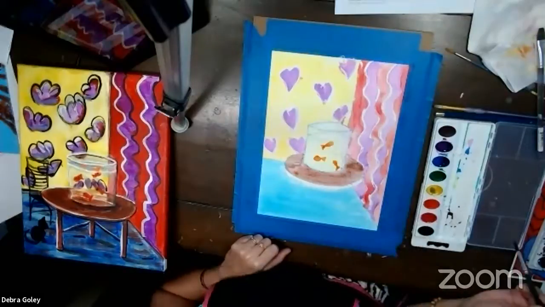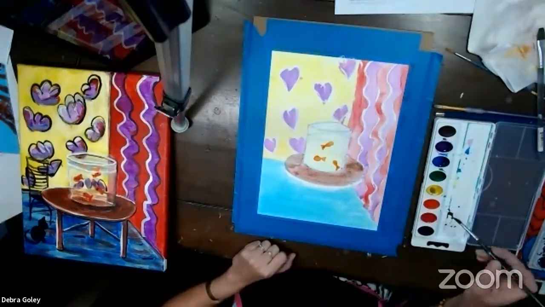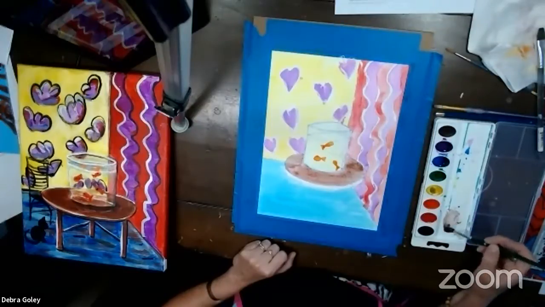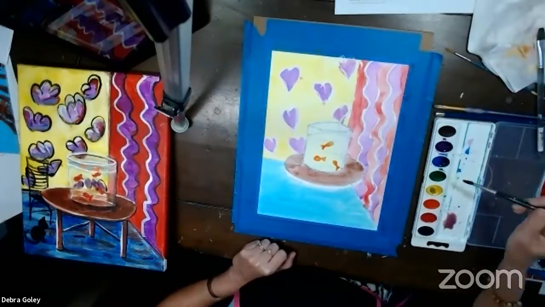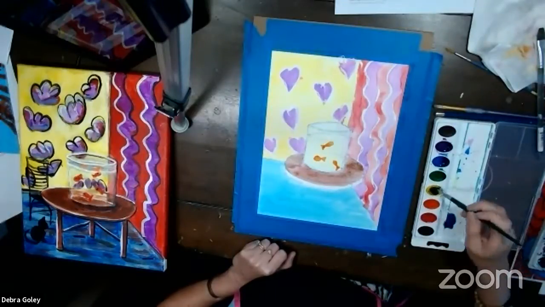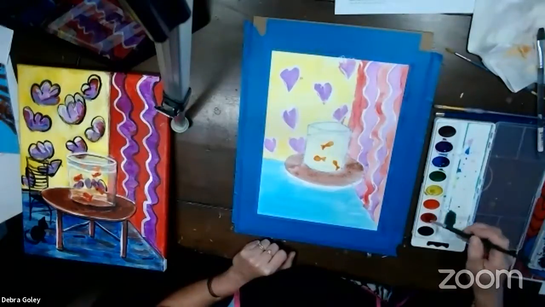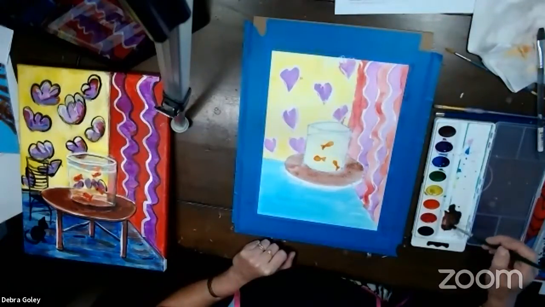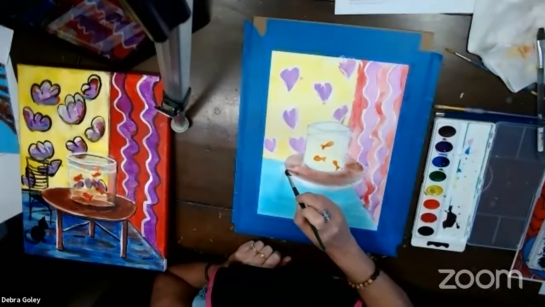Okay, so there's my table. Now I want the edge of the table to be a little bit darker or a little bit lighter, depending on where your light's coming from. So I'm gonna add a little more purpley. I'm gonna make more brown, I ran out. Get a little bit darker. And that's going to be the edge of my table.